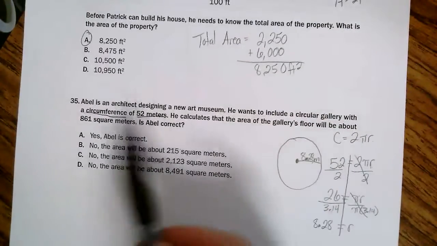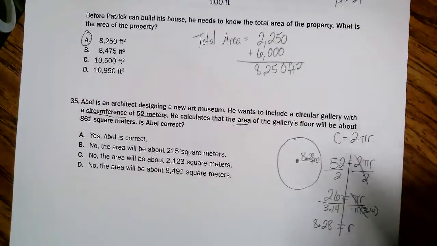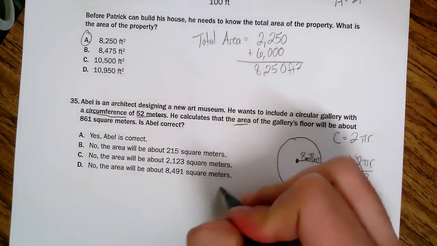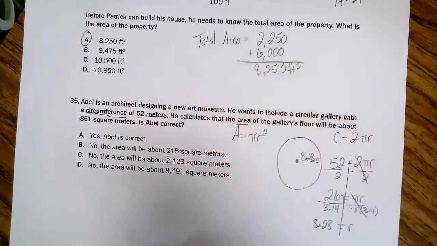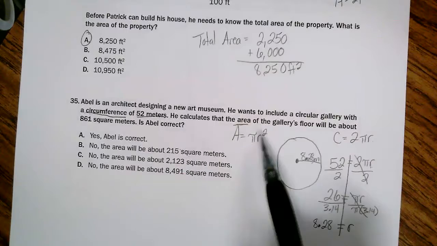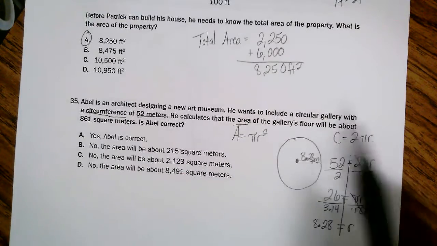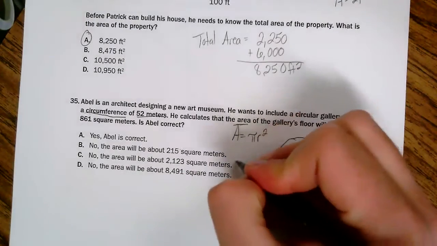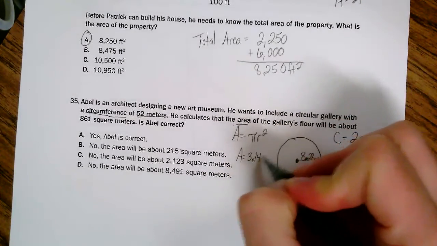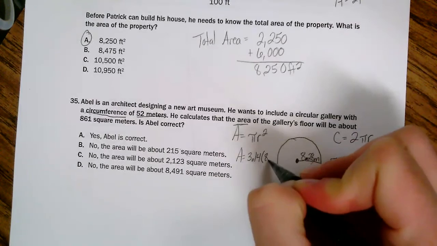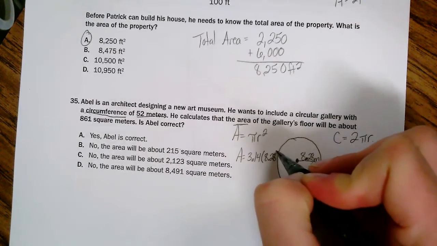Okay, now why did I need to find my radius? It's because we're talking about the area. Remember my area formula for a circle: area equals pi times my radius squared. So I have to know my radius in order to find the area of a circle. Now I have my radius, so I can plug in what I know. For pi, I'm going to use 3.14 times my radius, which is 8.28, and it's going to be squared. Don't forget your little squared there.